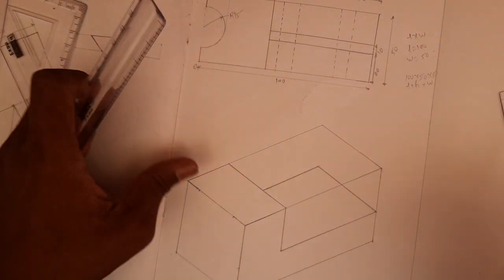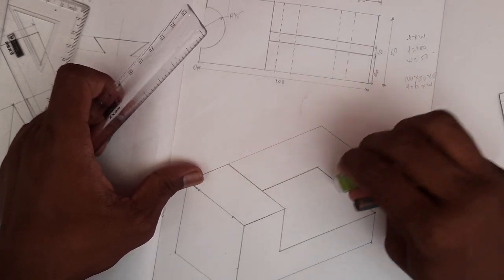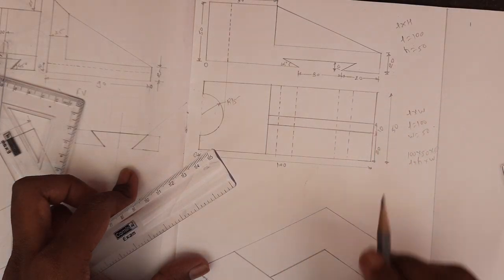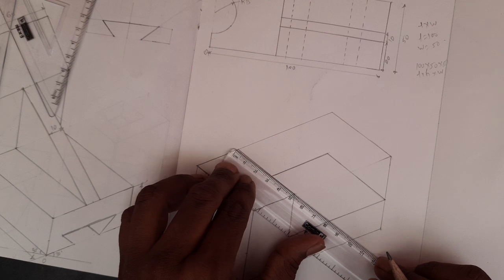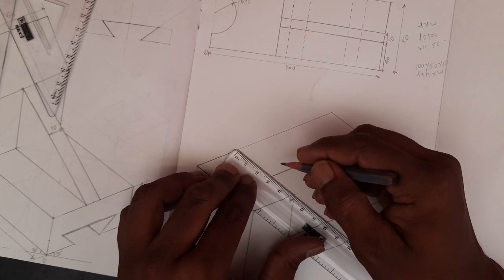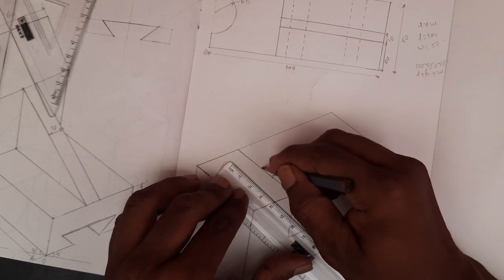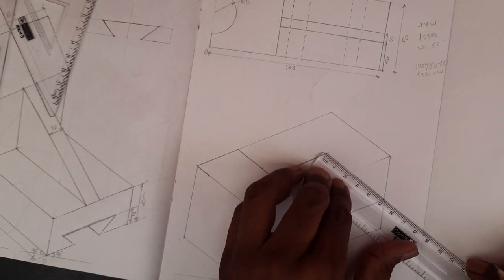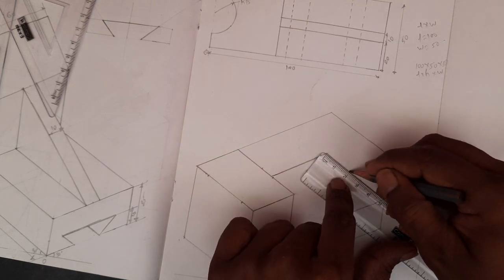Now we have to draw the rib. The width of the rib is 10 mm. It is mentioned over here. Okay, so firstly find its center. As it is of 5 centimeter, the center will lie at a distance of 2.5 centimeter. So from 2.5 centimeter it is at distance 2, and it is at distance 3. This one, this one. Then same here, find the center point at distance 2.5. So measure 5 mm here, 5 mm here.